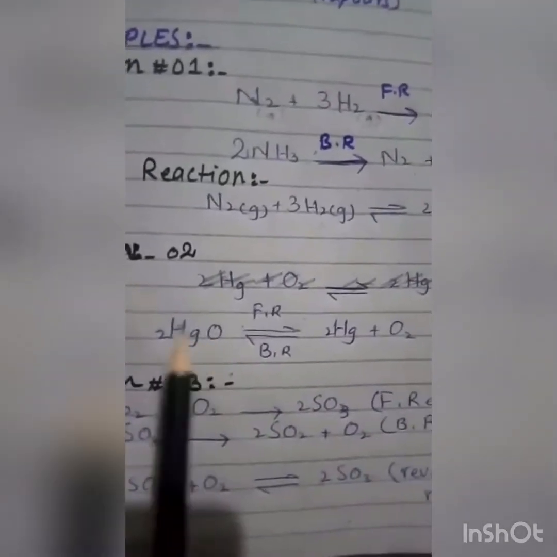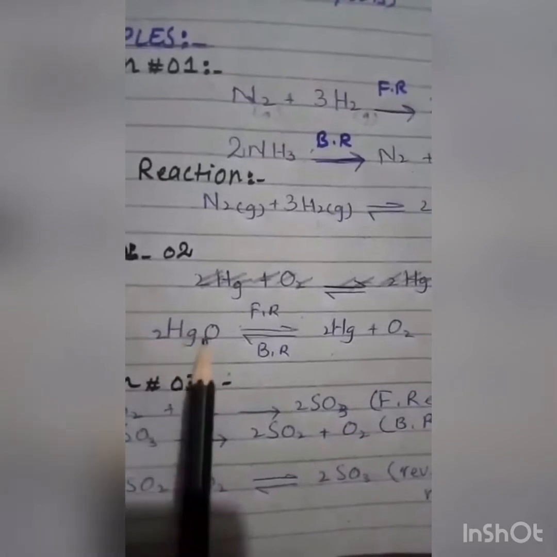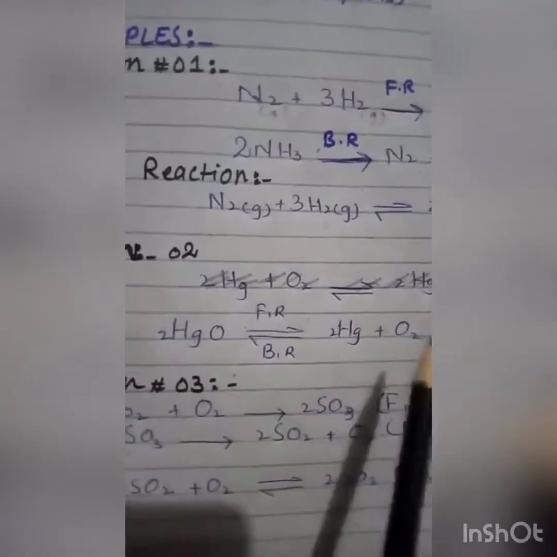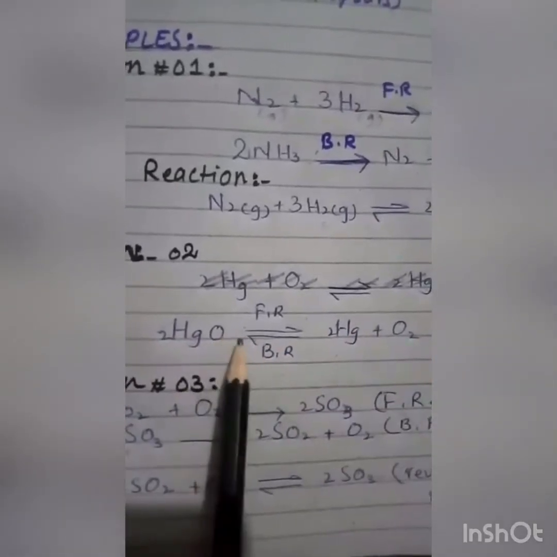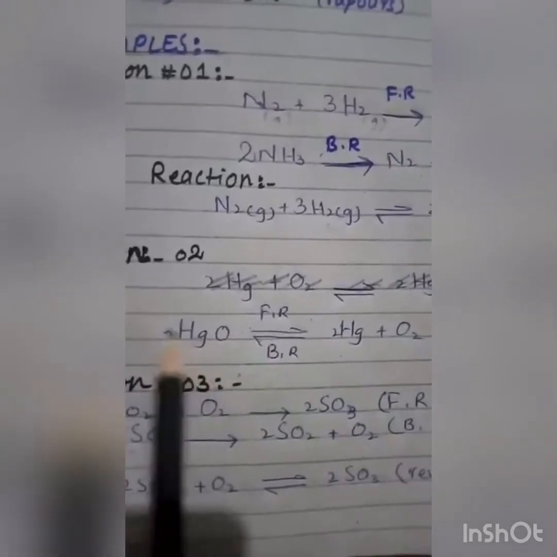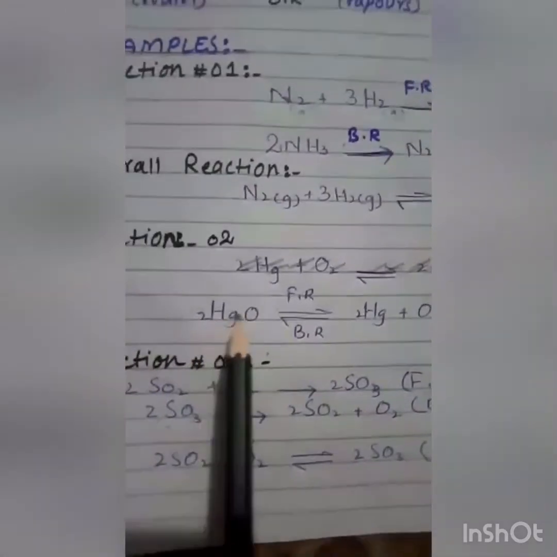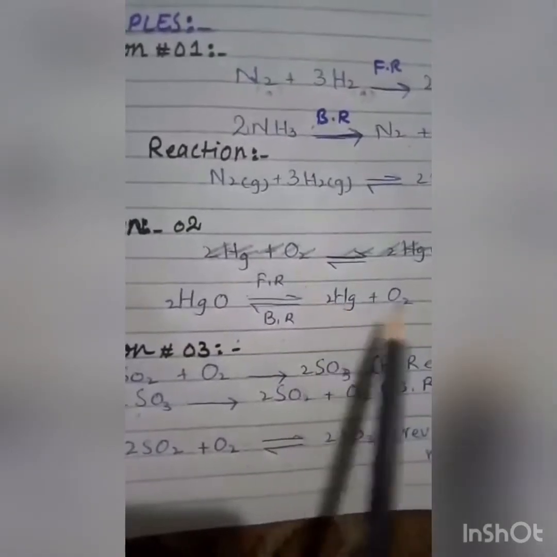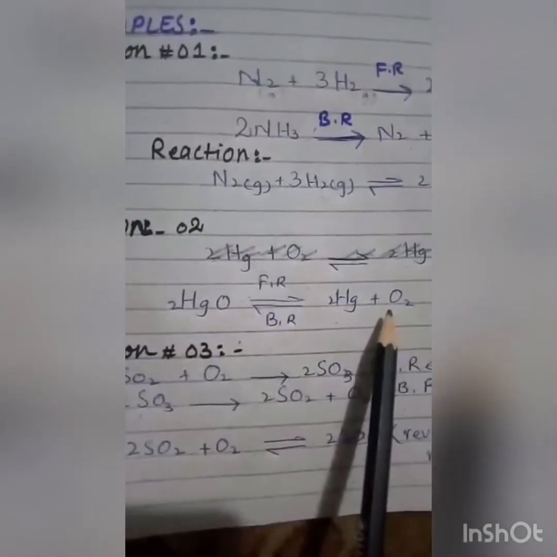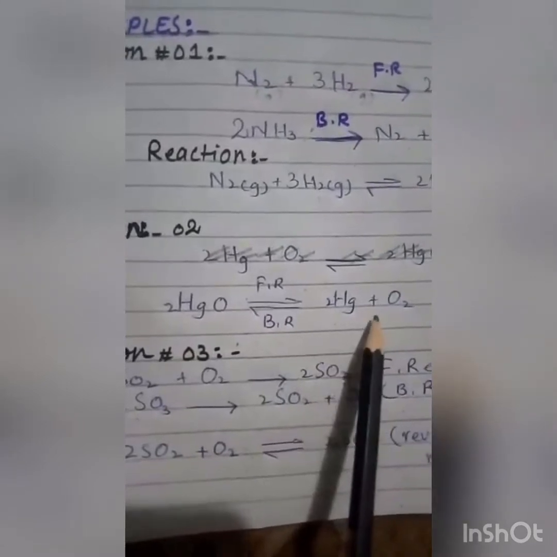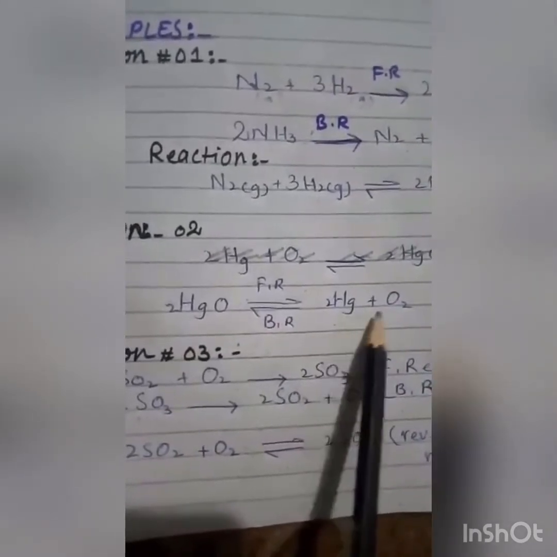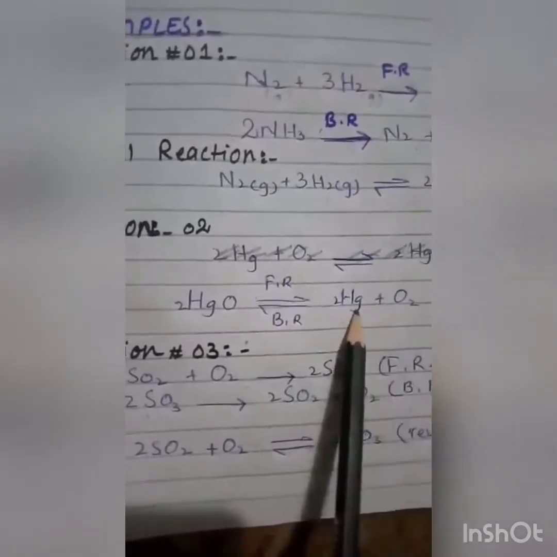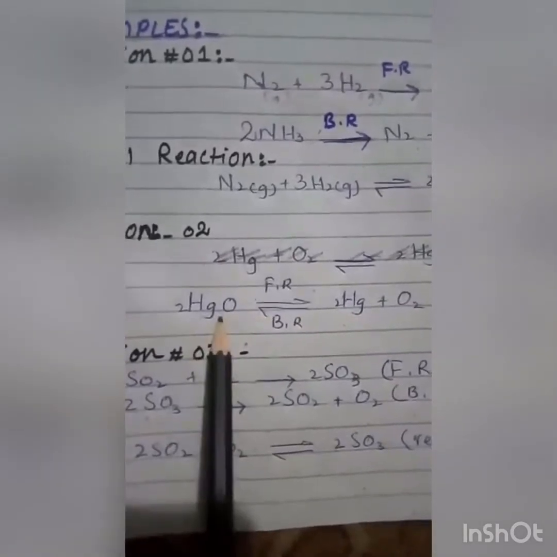Although at the start the concentration of mercuric oxide is much more than the mercury and oxygen, after some time, when the concentration of mercuric oxide becomes lesser in amount, the mercury and oxygen increase in concentration, and after some time these products react back and give the mercuric oxide.